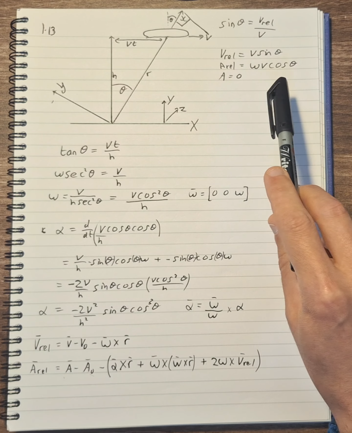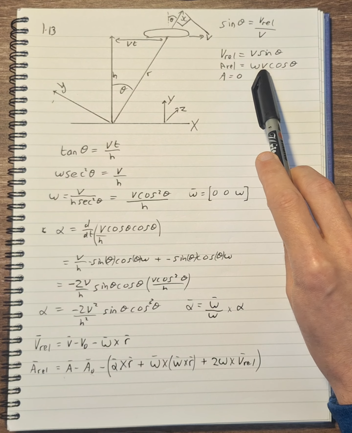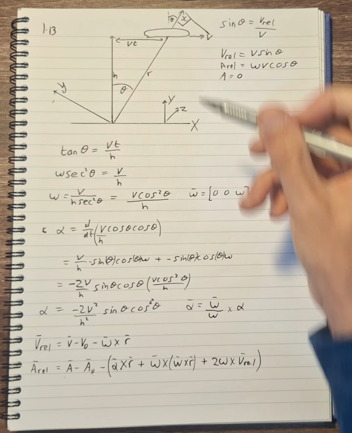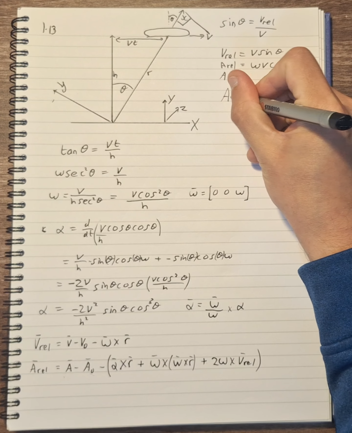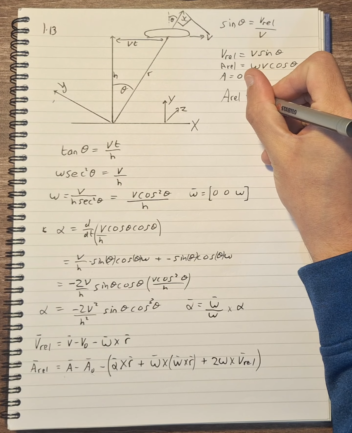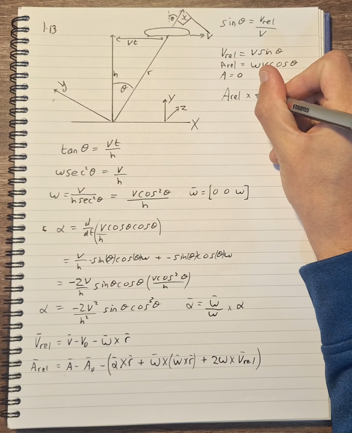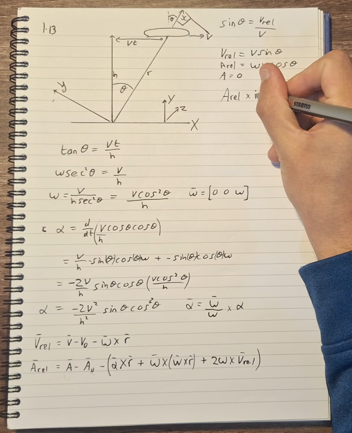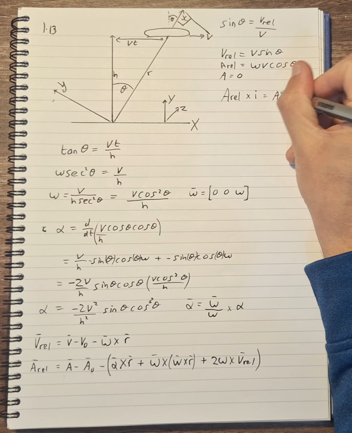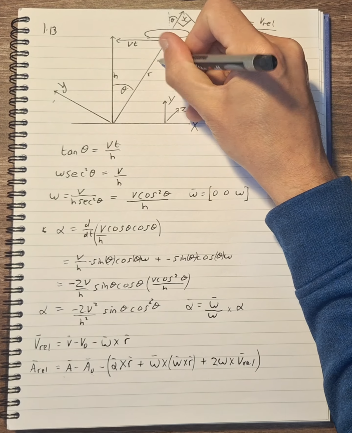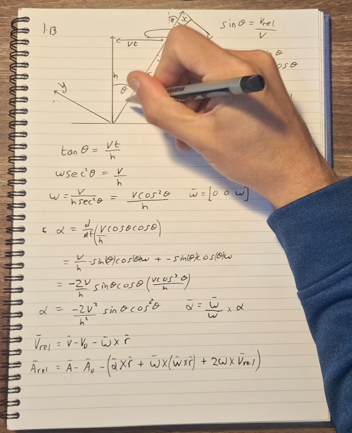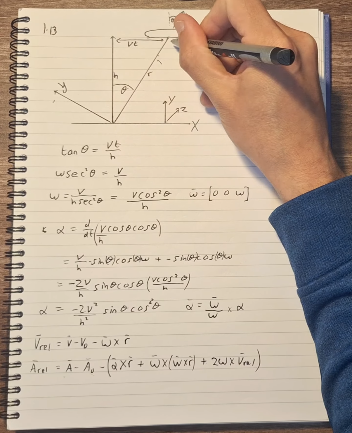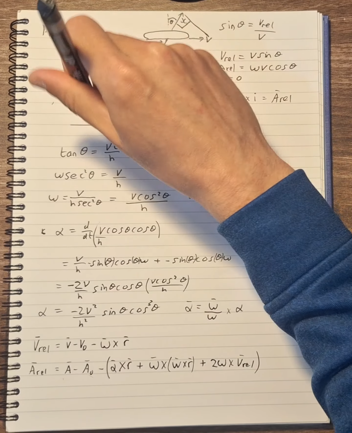You can also take the relative acceleration times I of the moving frame, that equals, this is I here of the moving frame. That's the I vector, that's the J vector, and the K vector is going in.